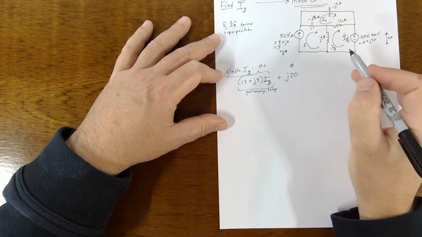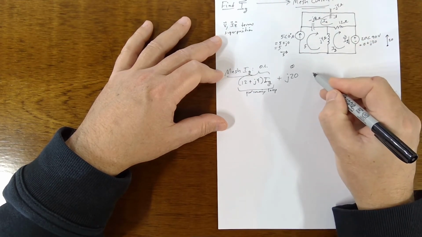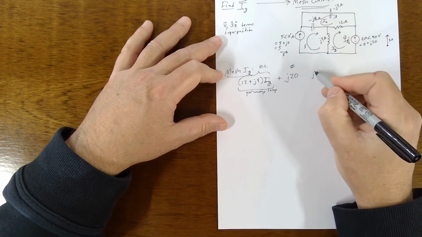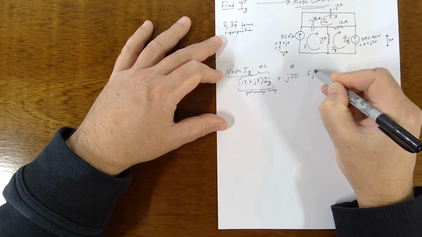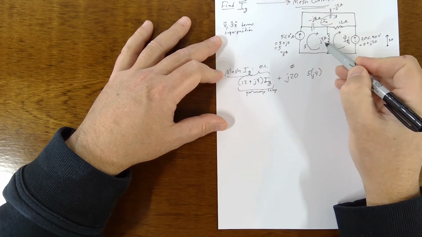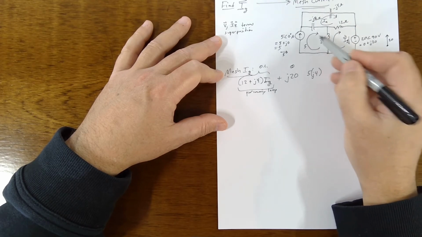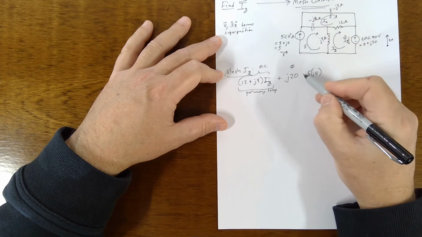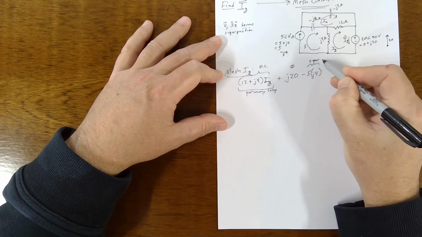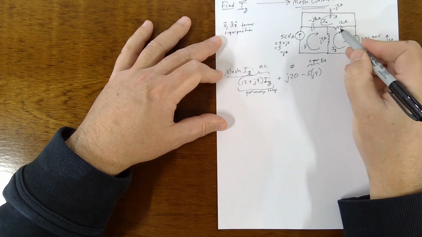Then we need the superposition, right? Then we got the shared elements. So this guy, the J4 is shared. It's going to be 5 times J4, the current times the impedance, and it's going to be negative because the loop currents disagree. So it's negative. So this is the superposition thing for the 5 amp guy, and then this guy, the 12.